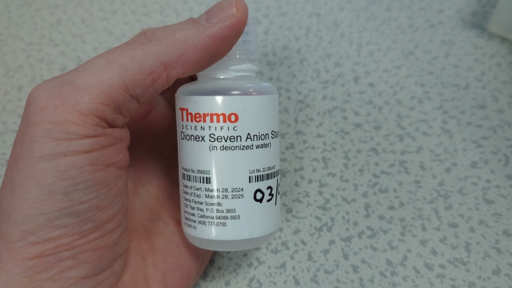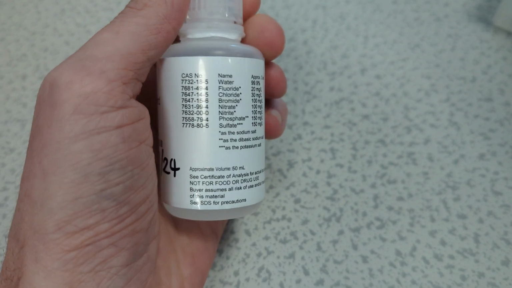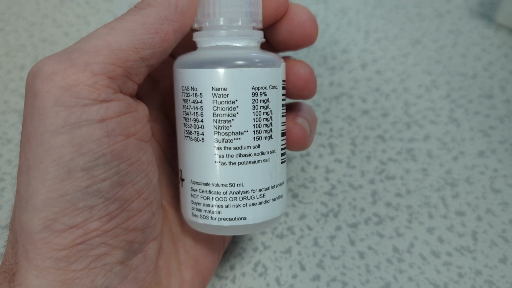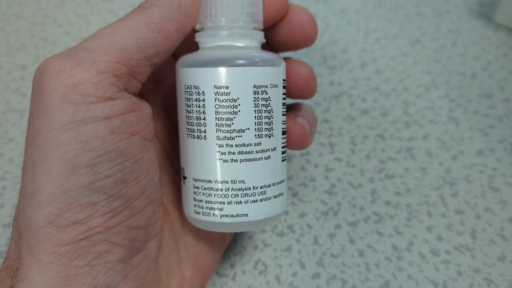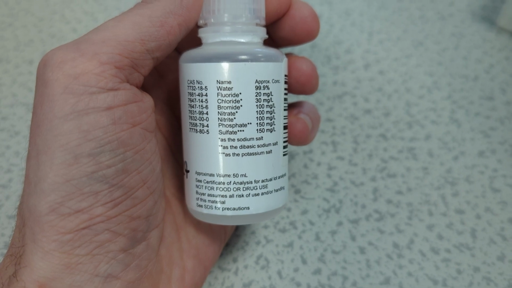This mixed standard is used to calibrate the anion instrument. It contains a known amount of our analytes of interest, and a dilution series is analysed in order to complete the calibration.